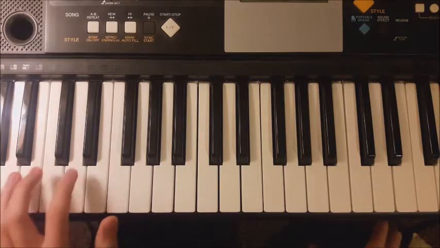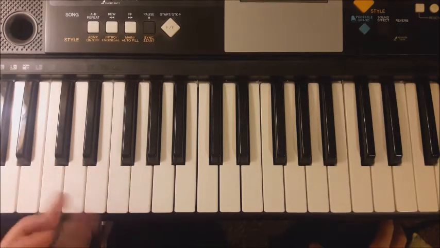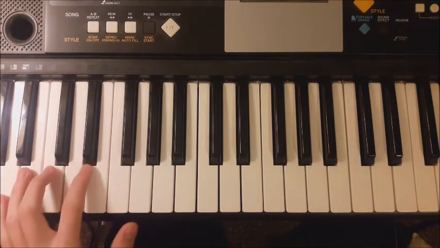Okay, so I'm going to just play this again. This is an A minor. We're going to be playing it in A minor at least. And I'm going to play through it once and then walk through what they're doing and why this kind of works.